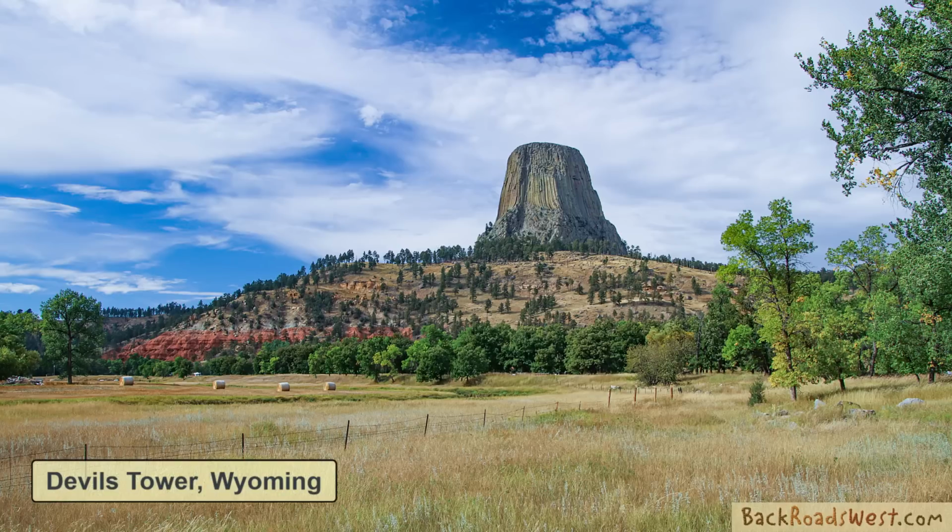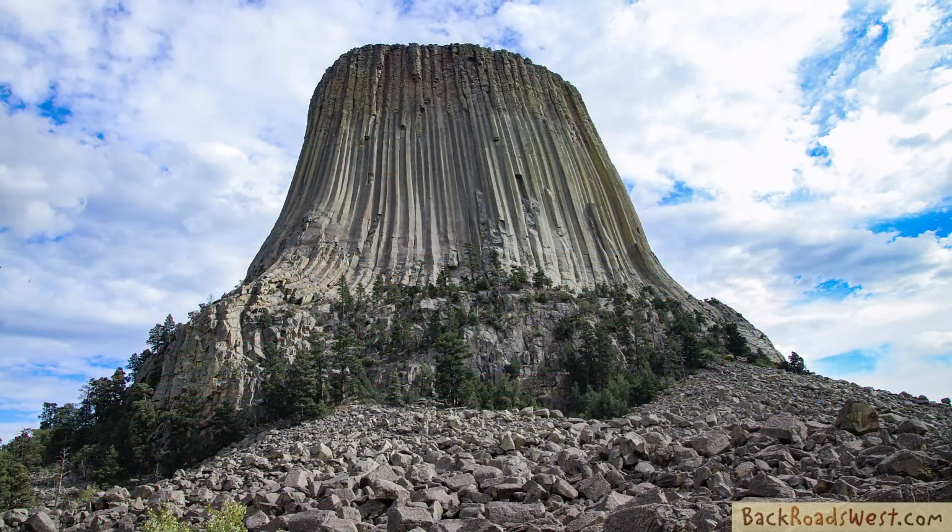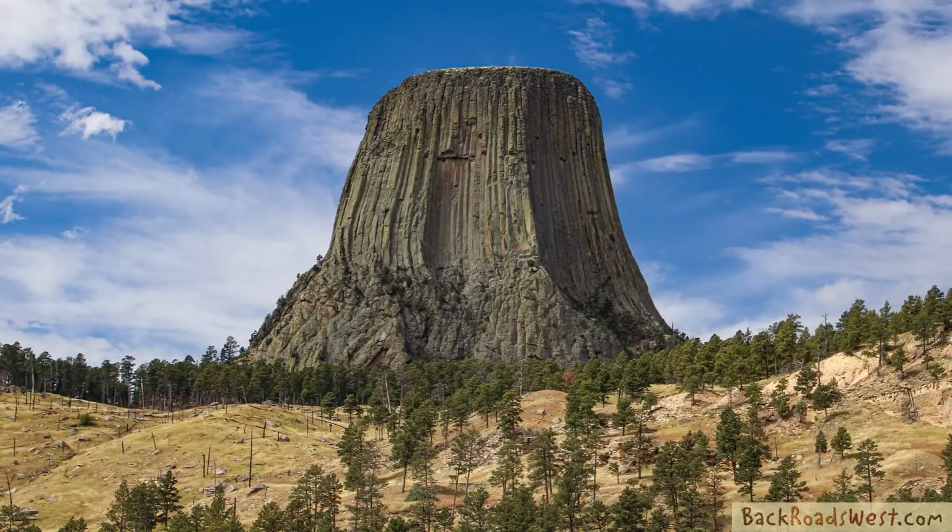Devil's Tower in Wyoming is most likely a volcanic neck, too. However, some geologists disagree. Either way, Devil's Tower is another example of a classic butte.